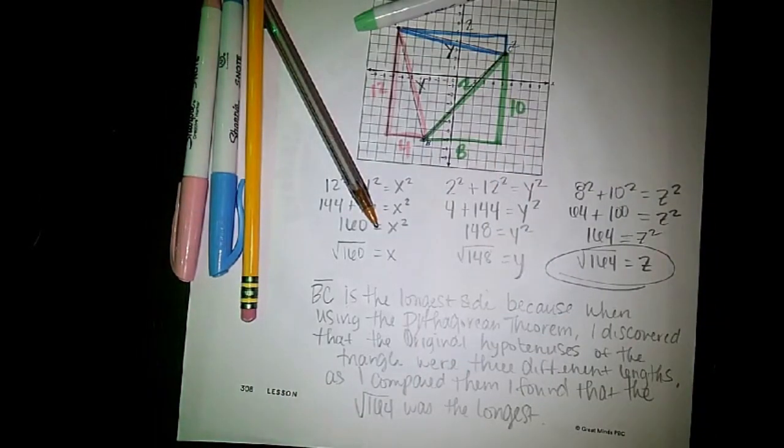BC is the longest side because when using the Pythagorean theorem, I discovered that the original hypotenuses of the triangle were 3 different lengths.